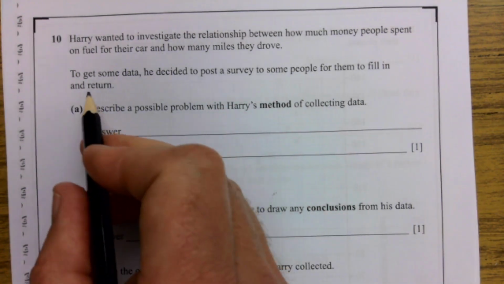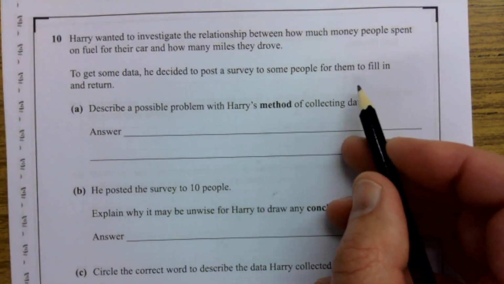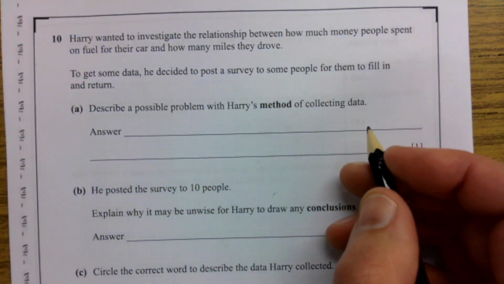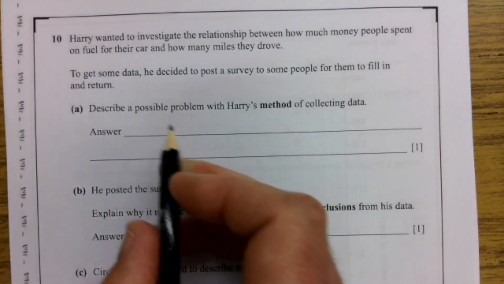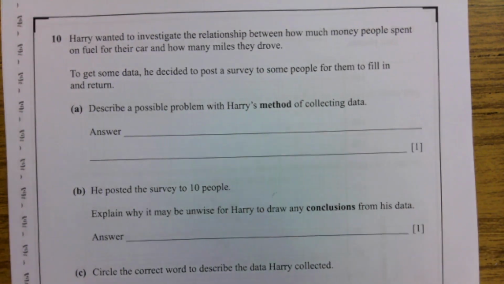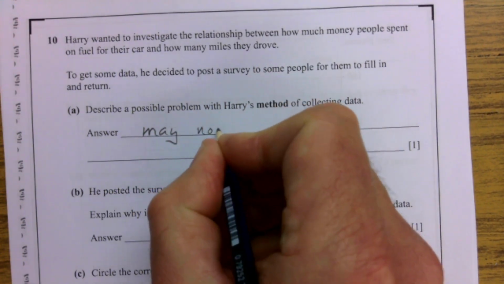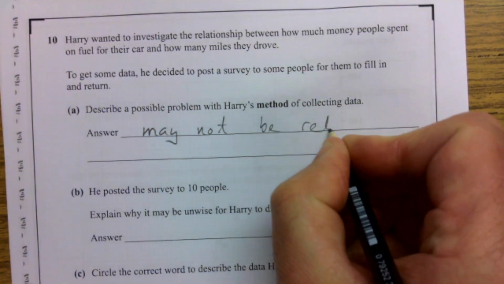Well, to get some data, he said to post a survey. If you post a survey to many people, they might not actually fill it in, so you mightn't get too many in return. Or if he sends it to some people, they might not be drivers. So one of the answers in the mark scheme is that it may not be returned.